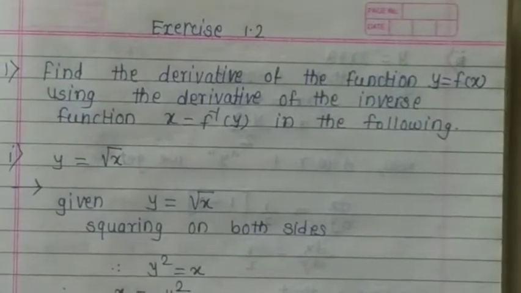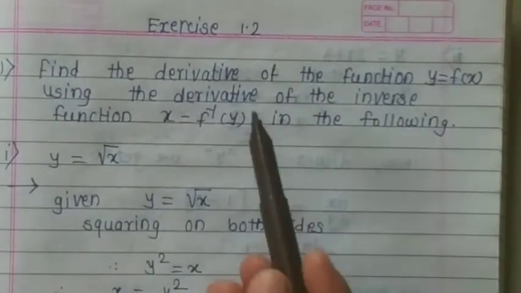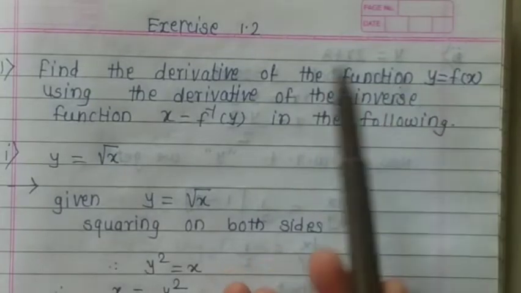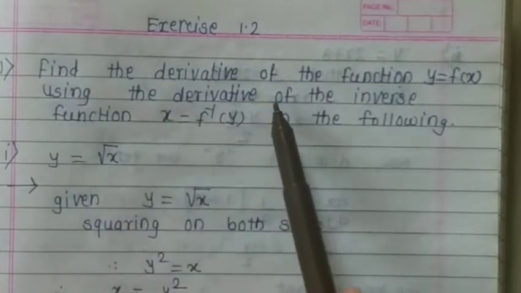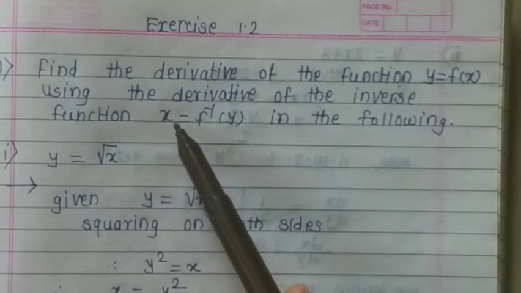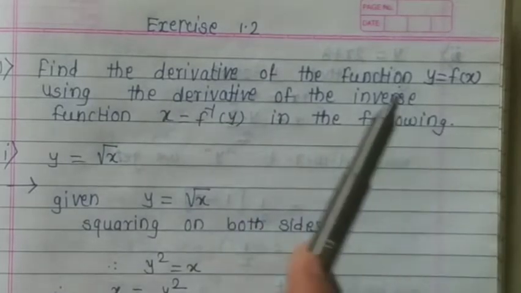The question number 1 is: find the derivative of the function y equal to f of x using the derivative of the inverse function x equal to f inverse y in the following.